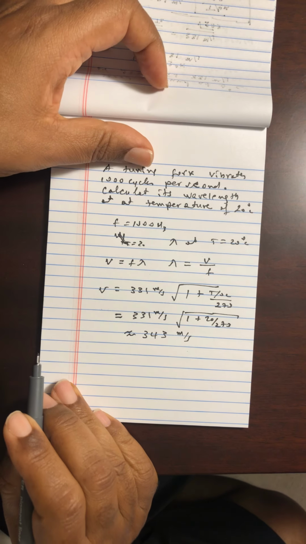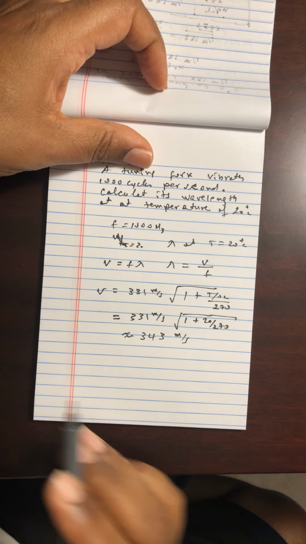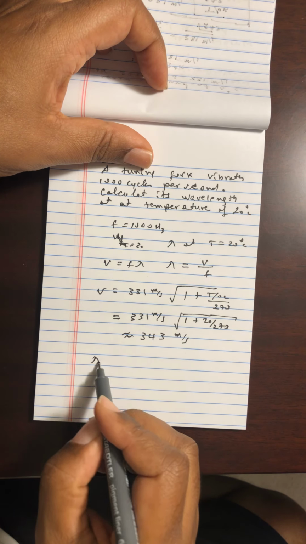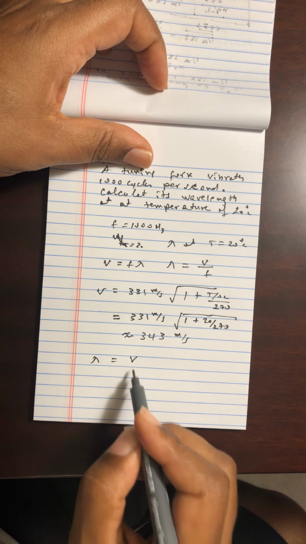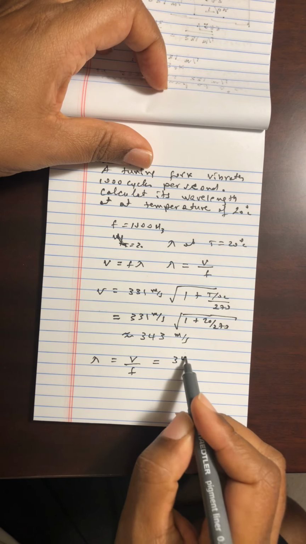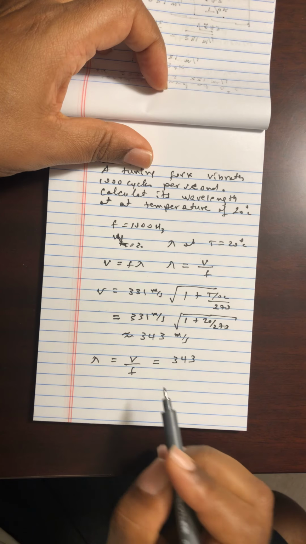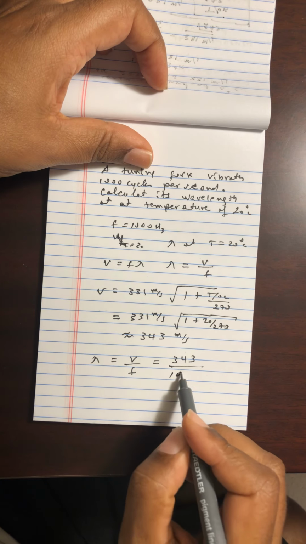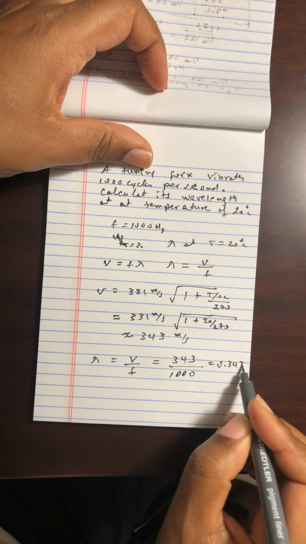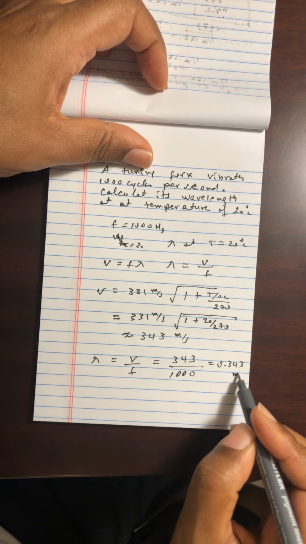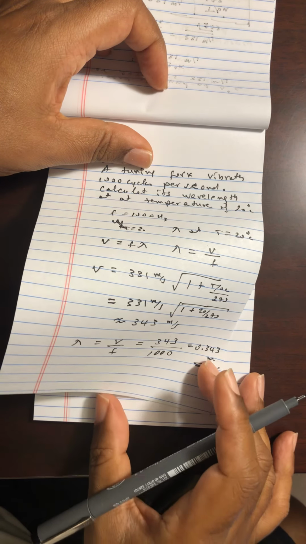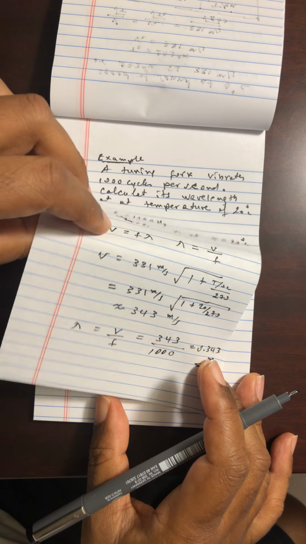Okay, now that we have the speed at a temperature of 20 degrees centigrade, we can calculate the wavelength using this formula. Wavelength equals speed divided by frequency. We just calculated the speed to be 343 meters per second. We divide that by the frequency, 1000, so we get the wavelength to be 0.343 meters. Okay, so this is the speed of sound in air.